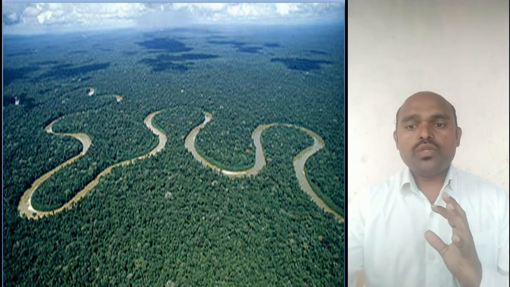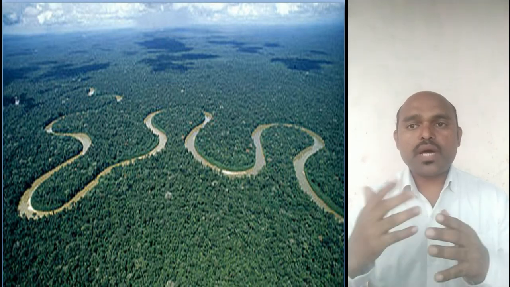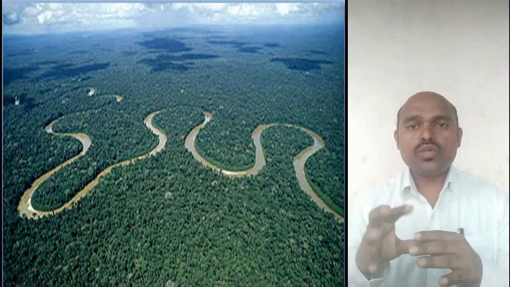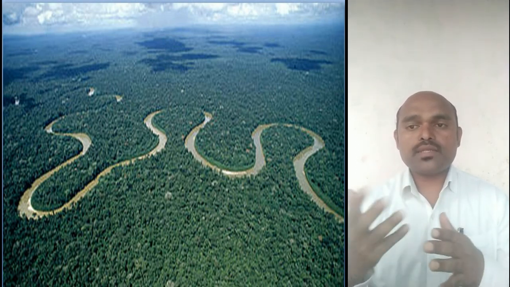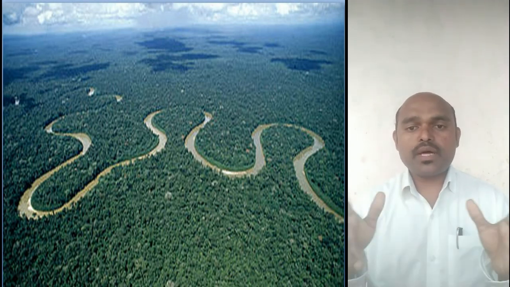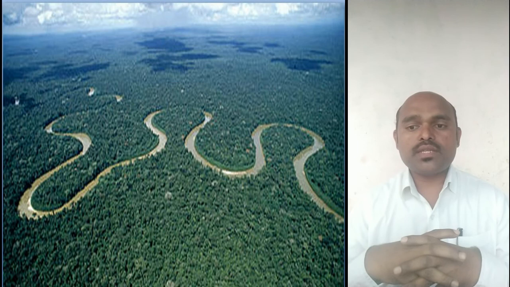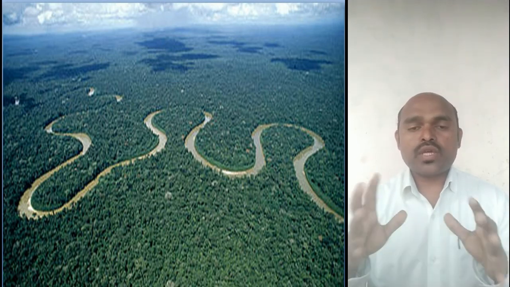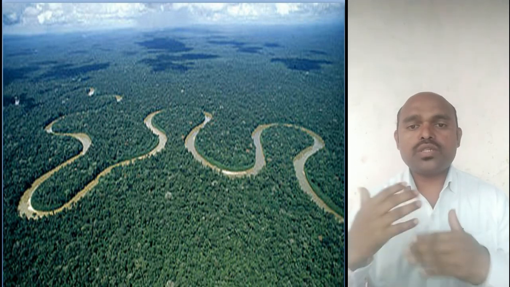Now, where does the settlement become sparse? Settlements become sparse near the Amazon river basin. Why do settlements become sparse near the Amazon river basin? Because of the dense forested area. You can see here in the image so much dense forest.